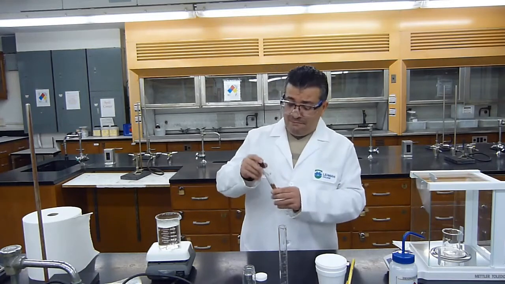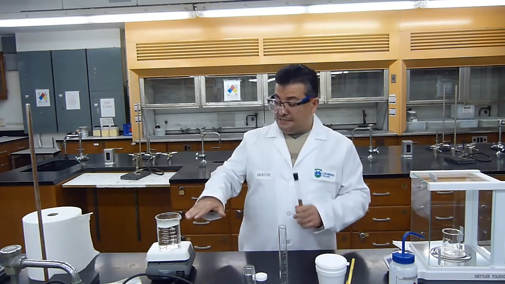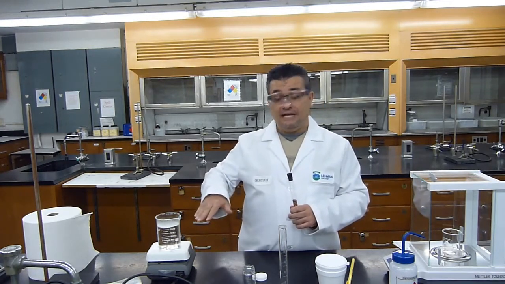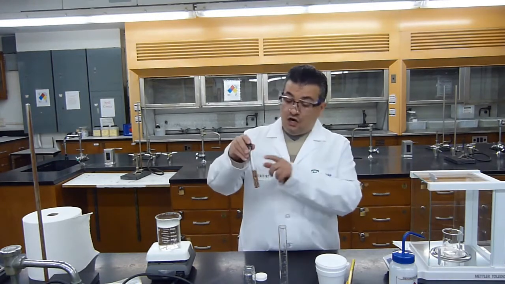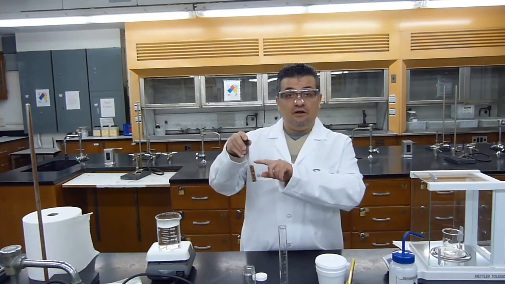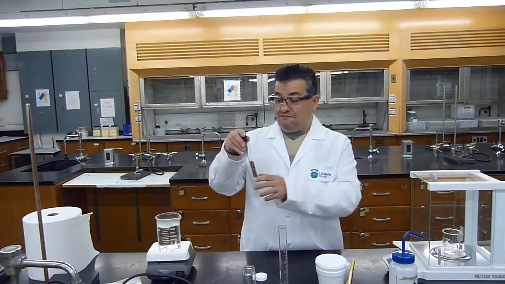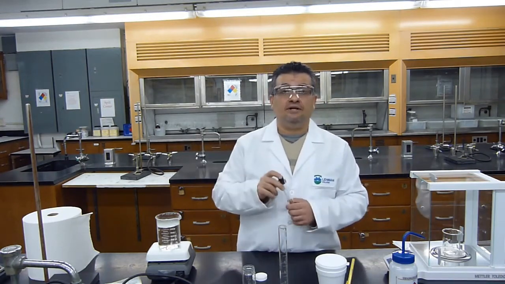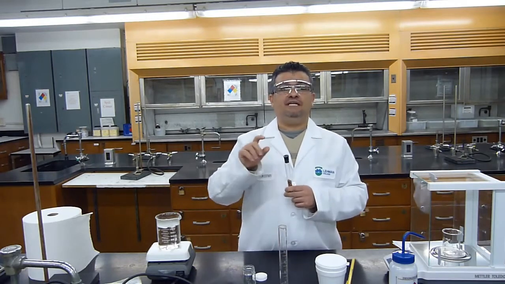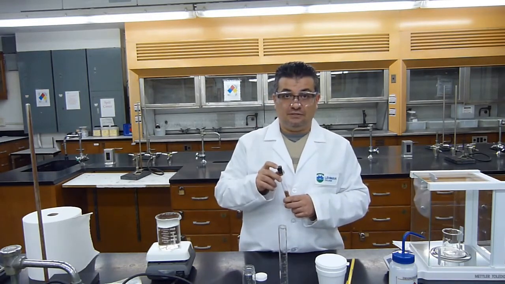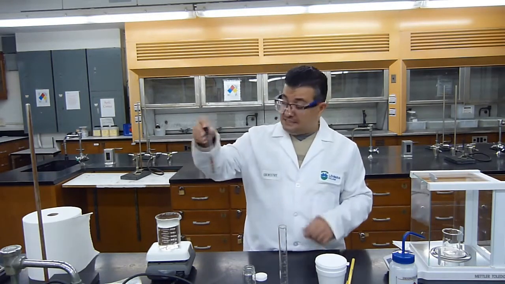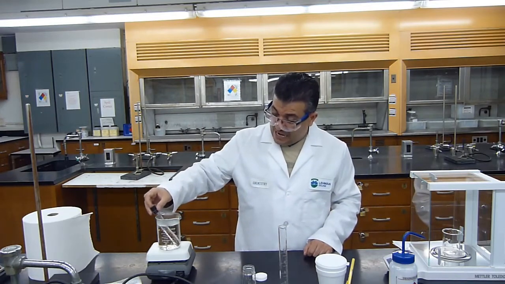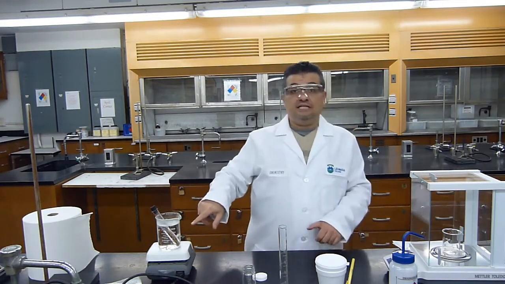Also, I must make sure that the water inside my beaker covers the level of my metal. If my metal is sticking out in the air, the part that's sticking out will not be at 100 degrees Celsius.